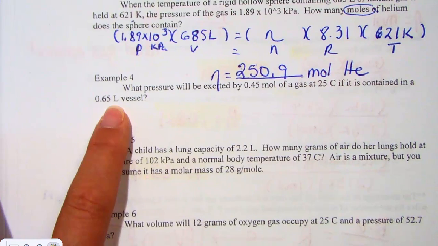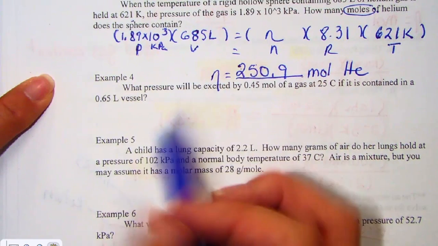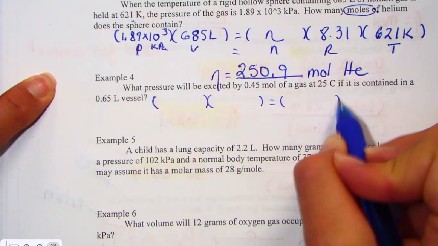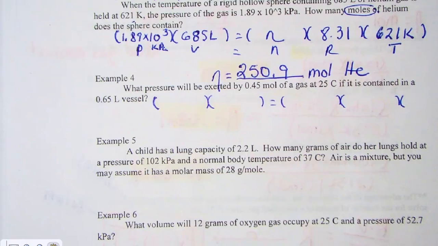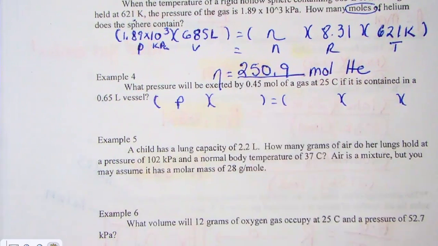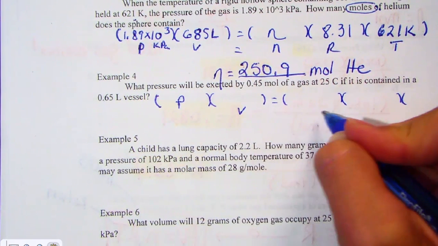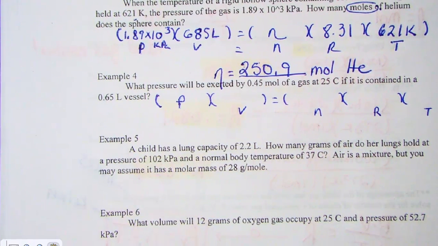In number 4, we have an interesting question where it's asking for a pressure and it doesn't give us a target unit. If we're being asked to solve for pressure, let's go ahead and get our PV = nRT parentheses ready. That way, every time we see a number, we're able to just plop it in. If pressure is being asked for, I'm just going to place that in as my pressure, my target variable. We know that that will be equal to PV = nRT, and we'll place those in as we find them.